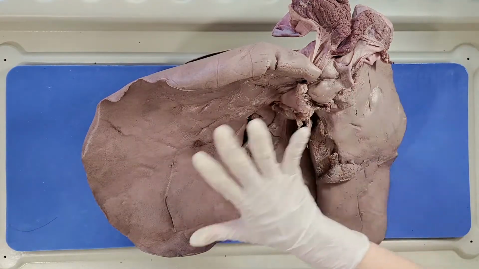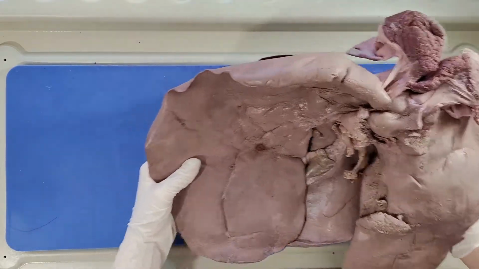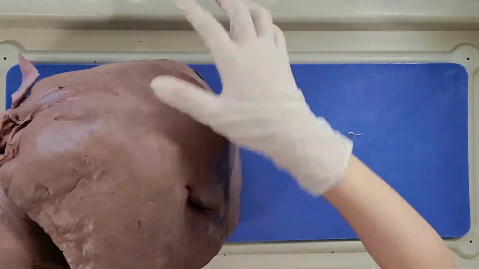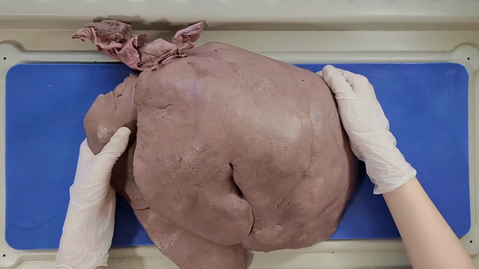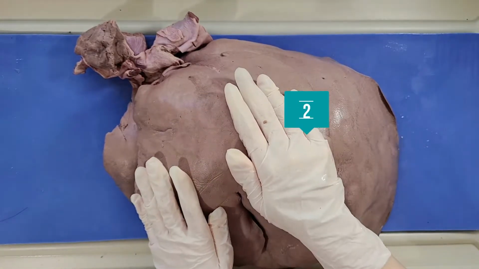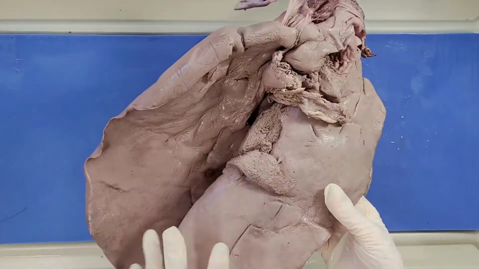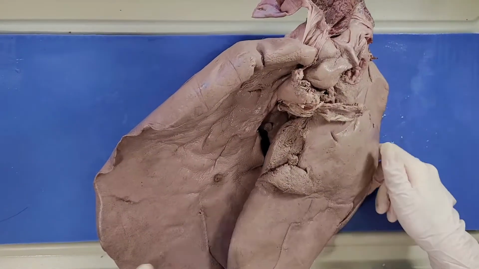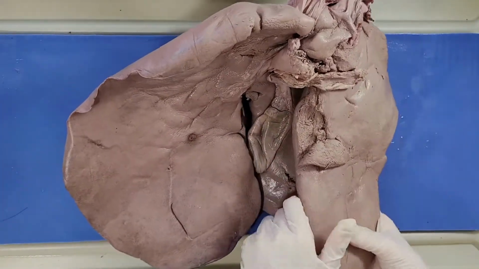So right here is the posterior side, meaning this side would be facing the back, and when I turn it over, it's pretty heavy. This side is the anterior side, meaning this side would be facing your front. So the pig liver has 5 lobes in comparison to human livers, which only have 4. So you can see 1, 2, 3, 4, and a smaller caudate lobe around here. So that's 5 lobes. So now let's look at this greenish pouch here.